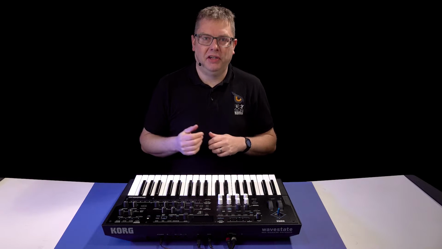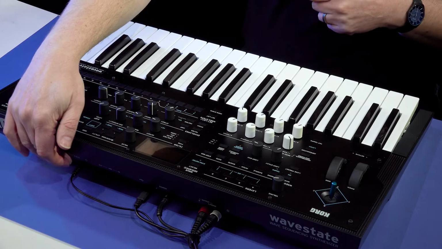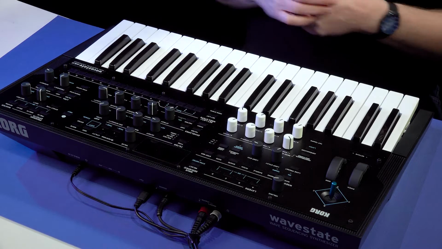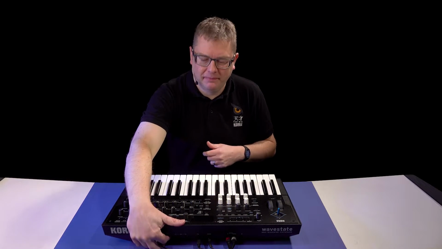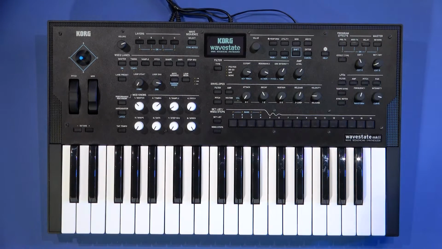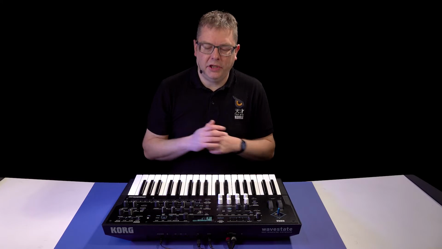Okay, so we're almost ready to go. The basic connections you need are the power and your left and right audio, but you can also use headphones if you want to, of course. Okay, let's power on. Okay, so we're powered up.